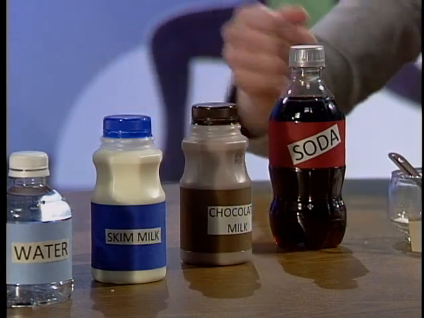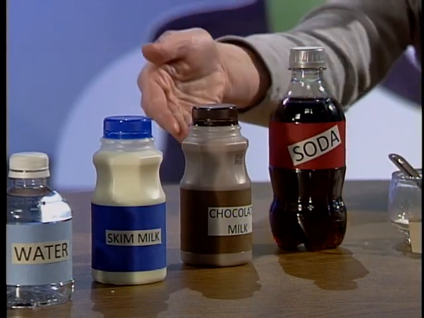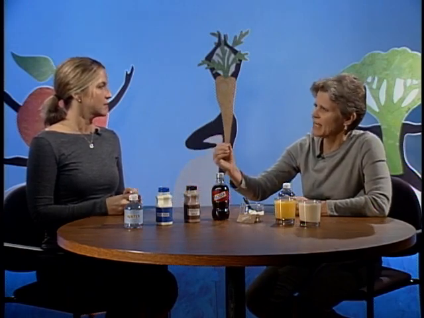That's right. Chocolate milk has 27 grams of sugar in one serving, and plain white skim milk only has 11 grams of sugar in one serving. Do you know why there are more grams of sugar in the chocolate milk? No, why? Well, actually, chocolate milk is plain white milk that has had sugar and chocolate added to it. So the chocolate milk would be a drink with added sugar.